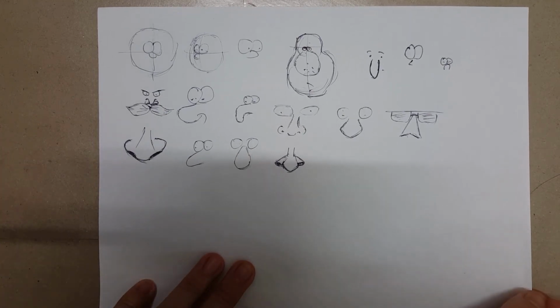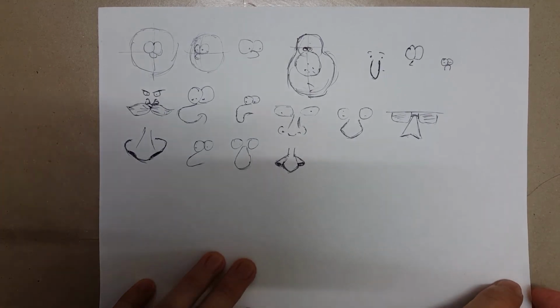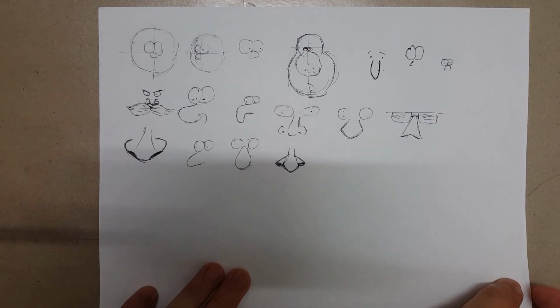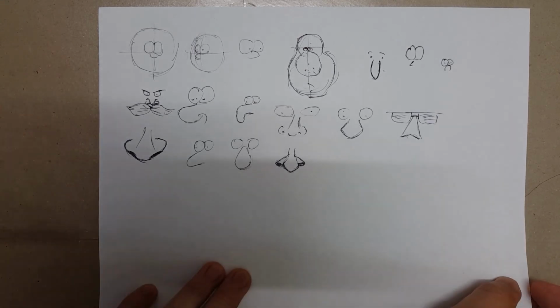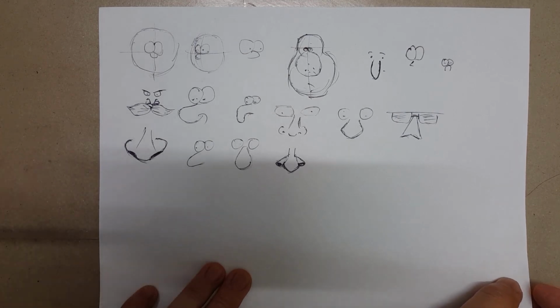The imagination is up to you. It's almost unlimited. You could design your own nose in different forms, as long as it gives your character some life and some characteristics.